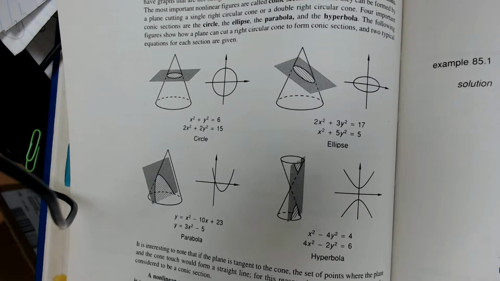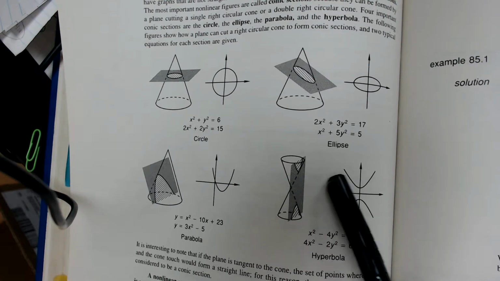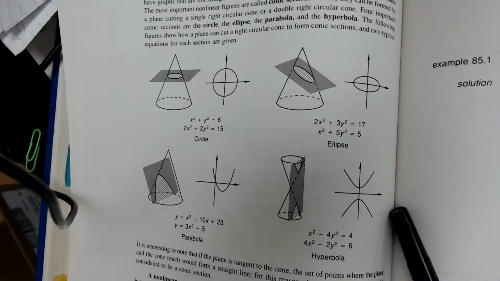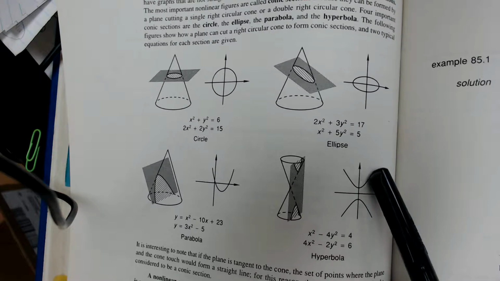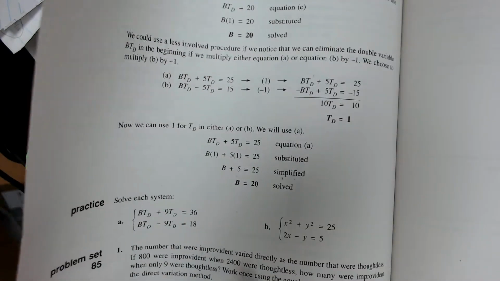I remember thinking that it was possible to get 4 points, but sometimes we're going to have 2 answers for one of these systems of equation problems.